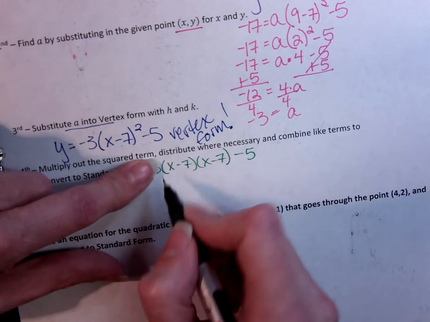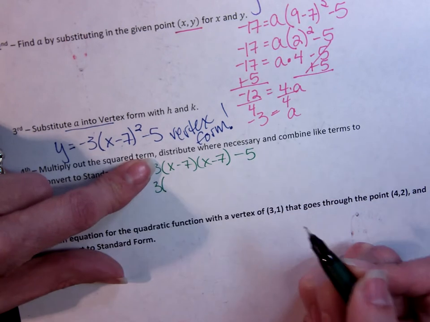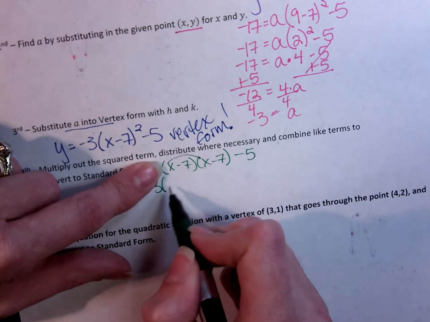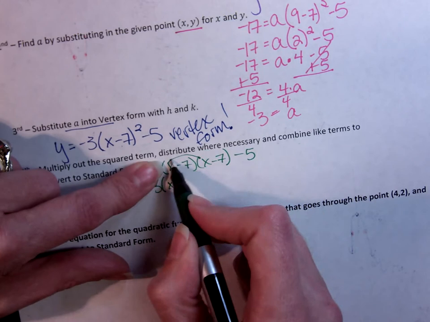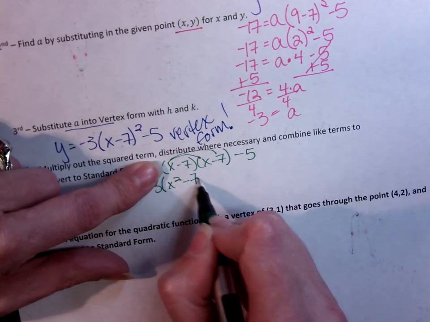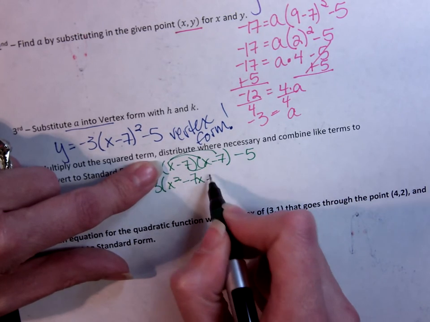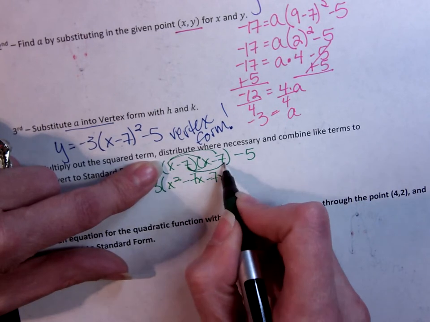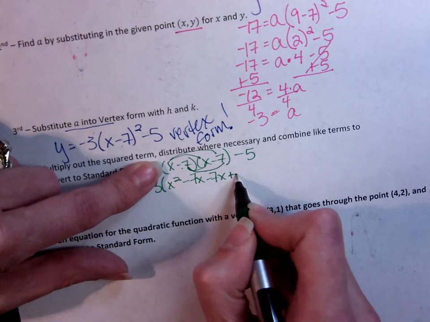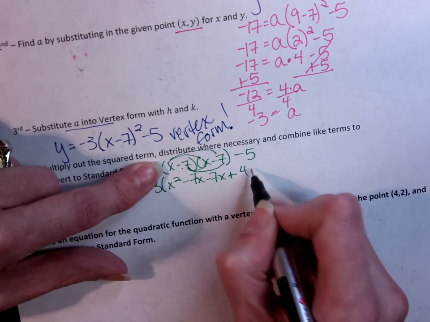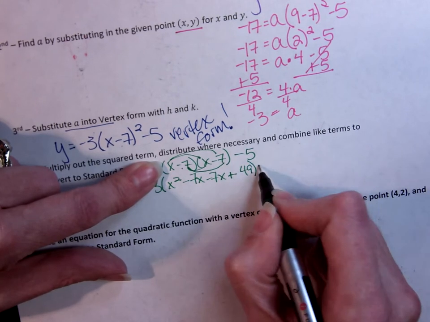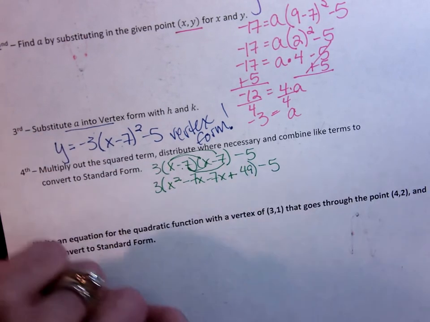So we're going to keep the 3, and we're going to open parentheses. X times x is x squared. X times negative 7 is minus 7x, minus 7x. Negative times negative is positive. 7 times 7 is 49. And then we're going to bring the minus 5. Okay.